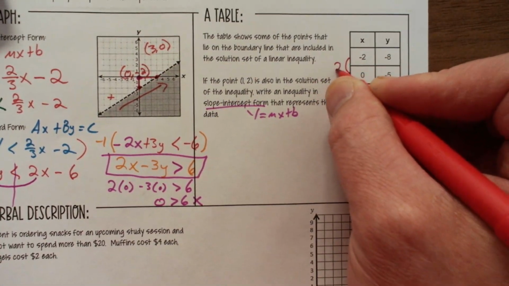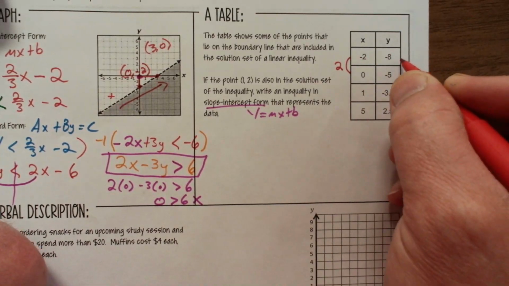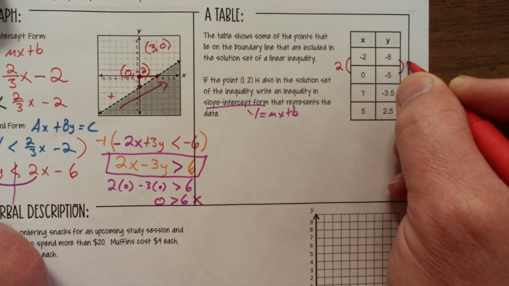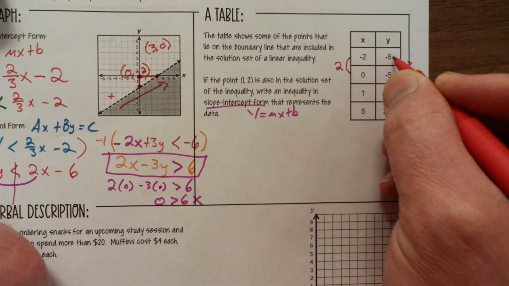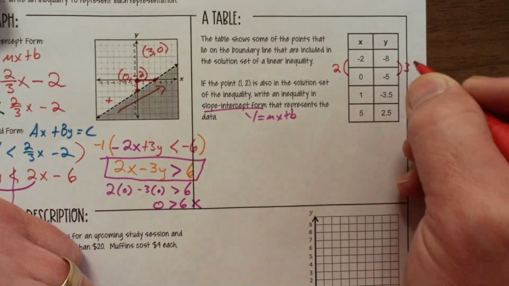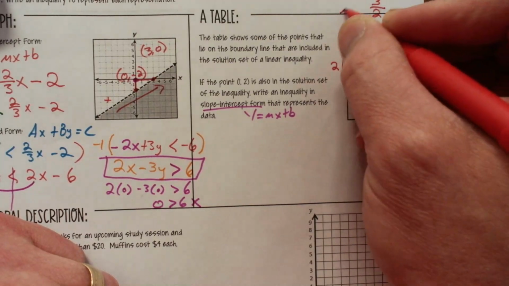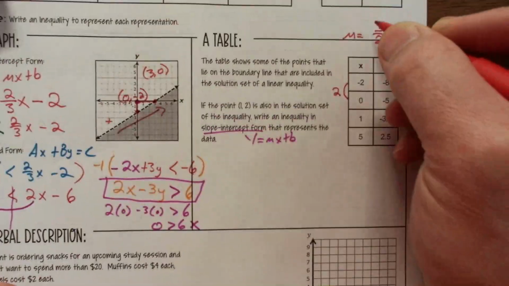This changes by 2. It goes up by 2. It goes from -2 to 0. This changes by 3. And it goes up by 3. -8 to -5 is 3. So my change in y is 3. My rise is 3. My run is 2. So my slope is 3 over 2.